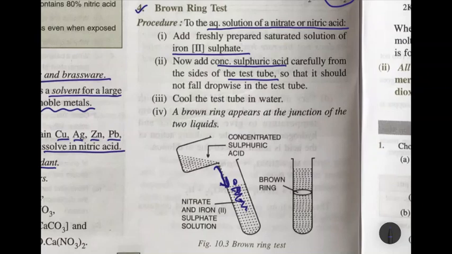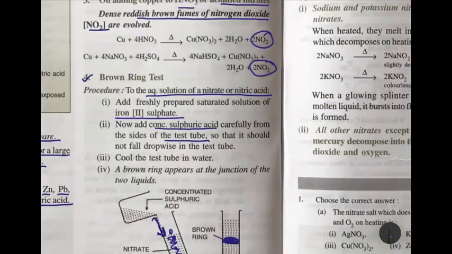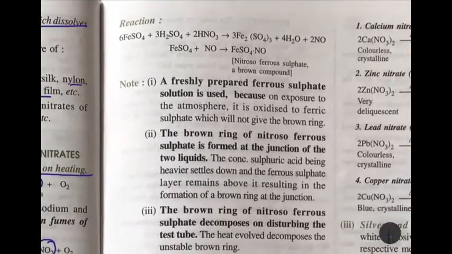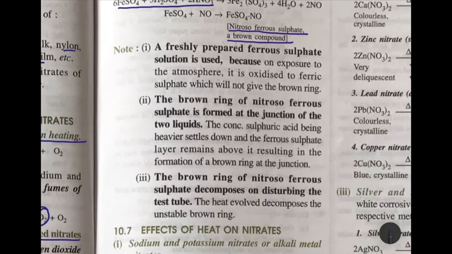A brown ring appears at the junction of the two liquids. Here you'll see a brown colored ring. So this is known as the brown ring test. This is the reaction taking place. The brown ring is nitrosoferrous sulfate, which is a brown colored compound, and you'll find it between the two liquids. And remember children, why is freshly prepared ferrous sulfate solution used? Because on exposure to the atmosphere, it oxidizes to ferric sulfate, and then you will not get the brown ring.